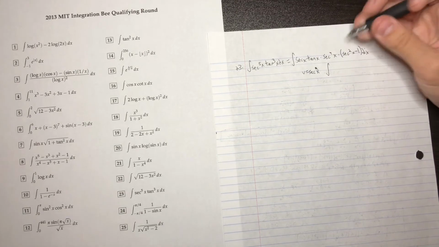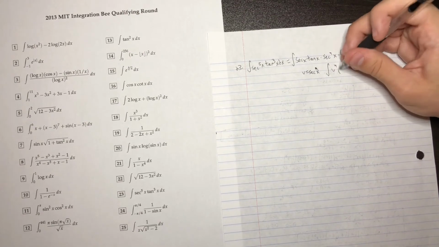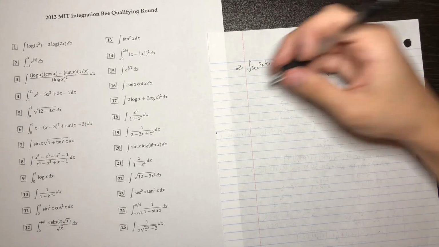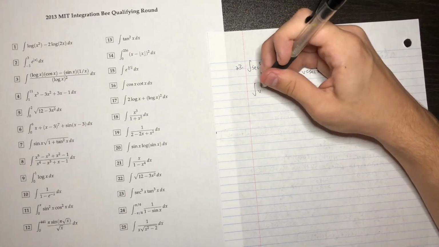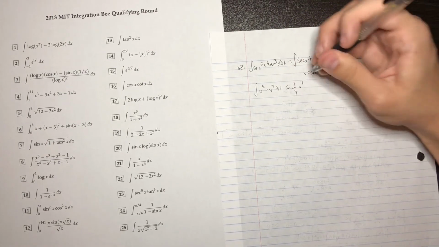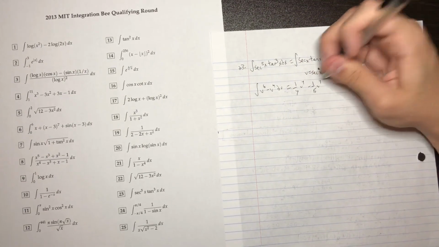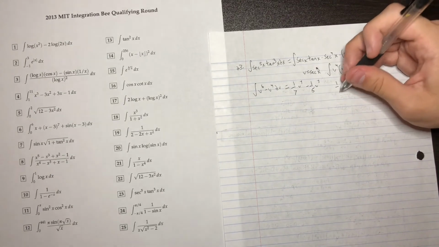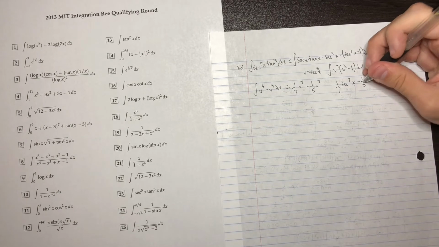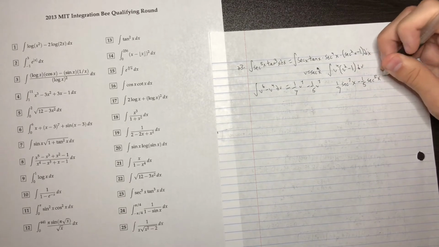So this will become the integral of u to the 4th times u squared minus 1 du. And this is pretty easy. We can expand it out to get the integral of u to the 6th minus u to the 4th du, which equals 1/7 u to the 7th minus 1/5 u to the 5th. Then we need to plug back in, so we have 1/7 secant to the 7th of x, then minus 1/5 secant to the 5th of x plus c, and we're done.